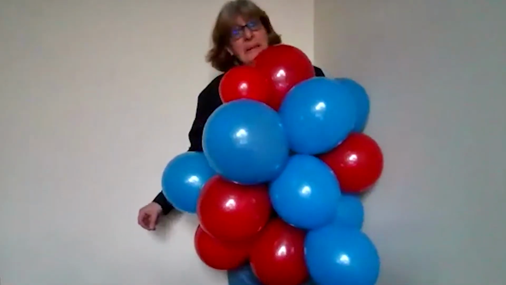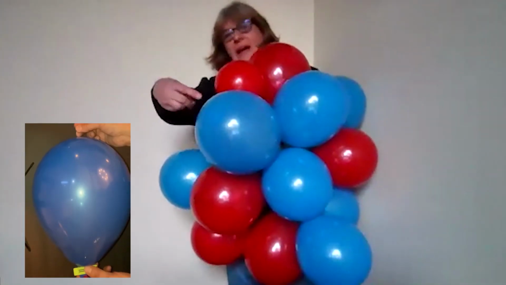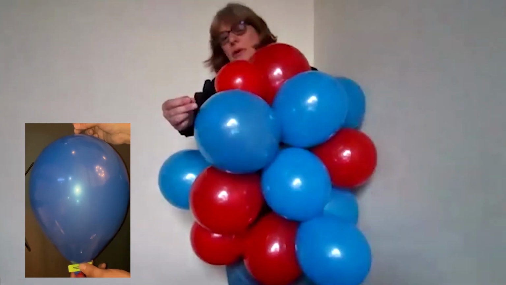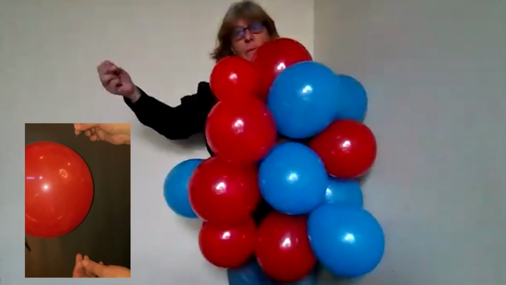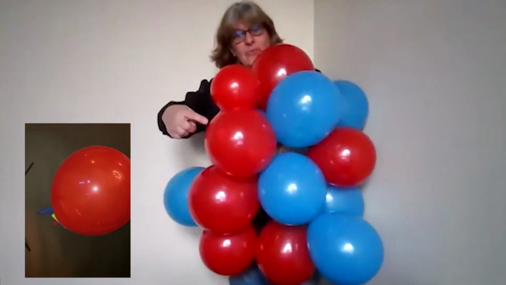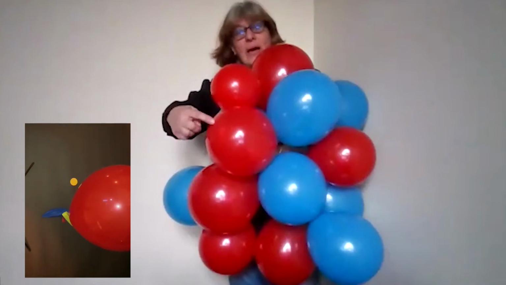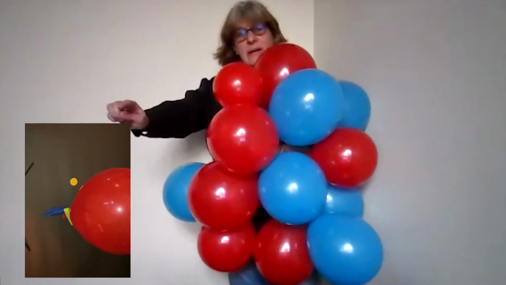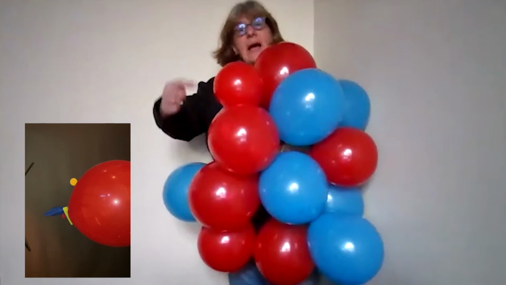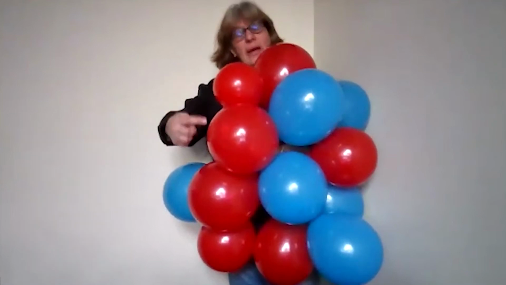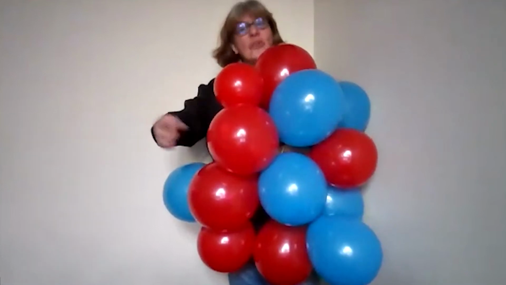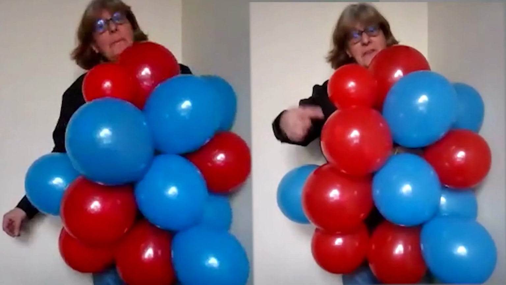Now let's model beta decay. Watch carefully as I pop this blue balloon. Oh, so the blue balloon has popped, revealing an inner red balloon and emitting a yellow counter. And this is representing a neutron turning into a proton and emitting a fast-moving electron or beta particle. For beta decay, we can see that the overall mass number remains unchanged, but the atomic number has increased by 1.